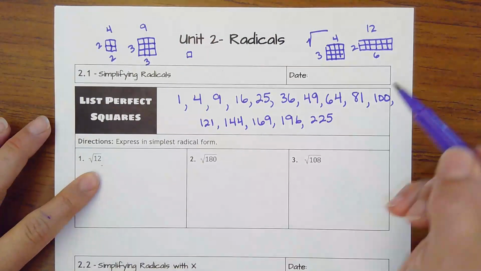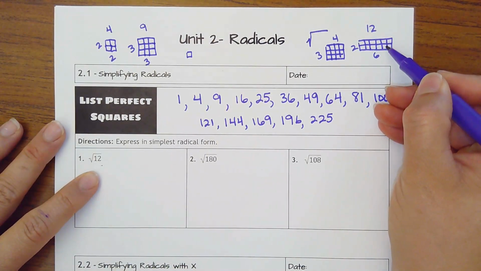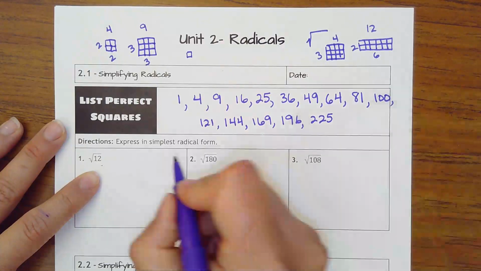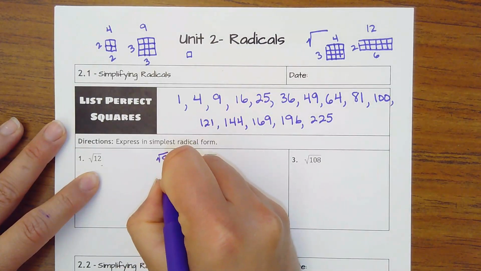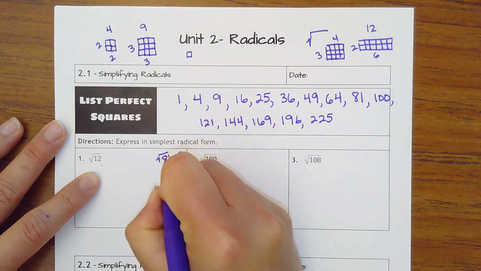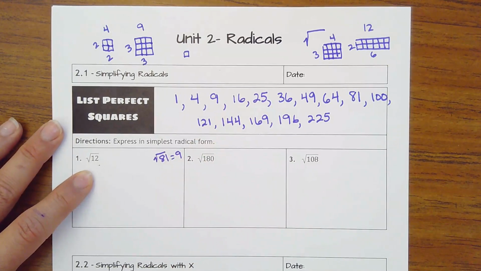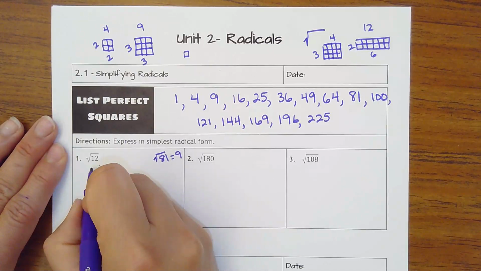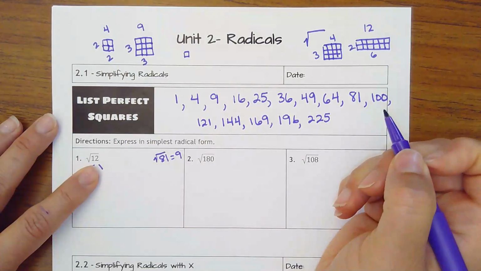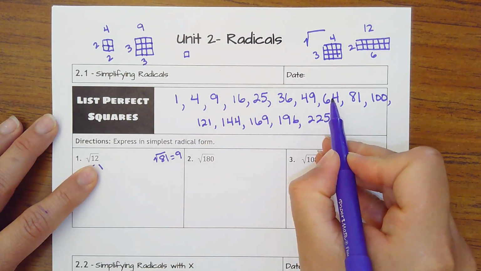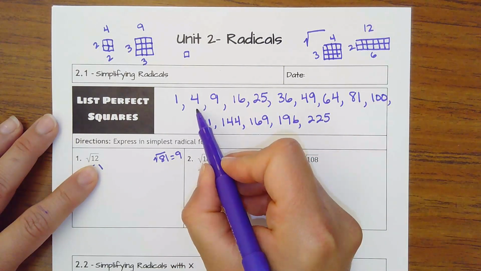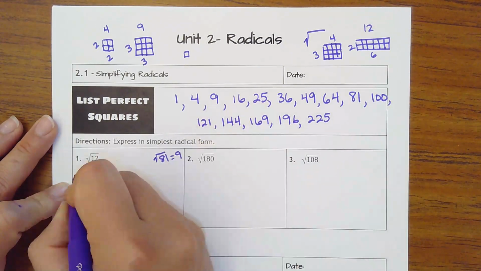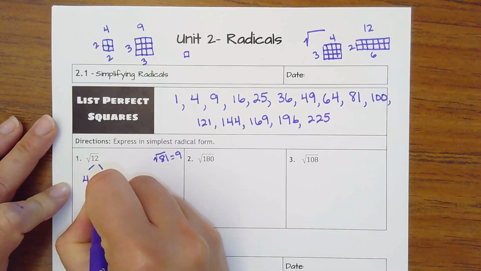So again, 12 we talked about is not a perfect square. So I could not simply square root this like if I had the square root of 81. We know that is 9 because 9 times 9 makes 81. That's the definition of a square root: what number times itself. 12 doesn't have one. So what I want you to think about doing is breaking up the number 12 using a number from this list that would go into 12, or be a factor of 12. And obviously that's 4. 4 times 3.